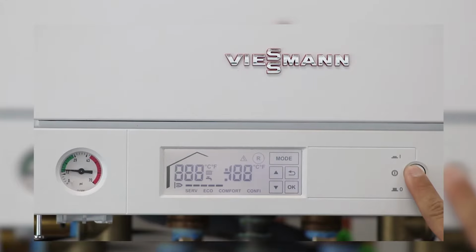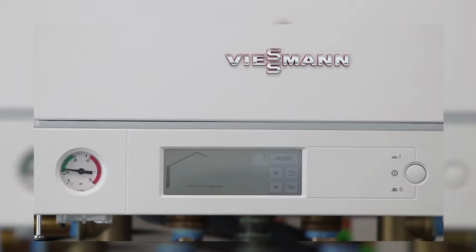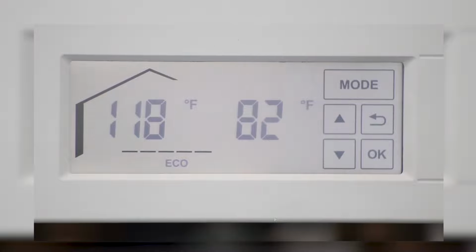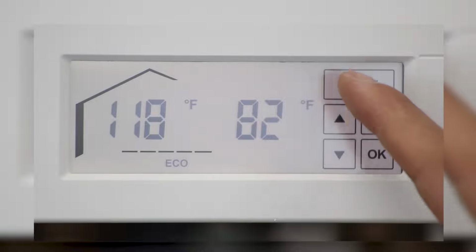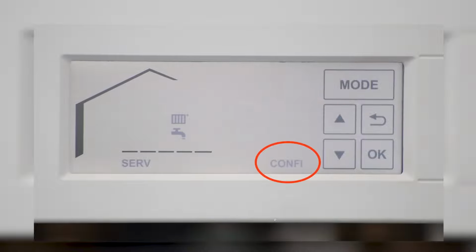To enter system coding, ensure the boiler control is powered on. At the home screen, press the Mode button, then the up arrow until the word Comfy flashes in the lower right-hand corner of the display. Next, press OK. P0 will be displayed on the boiler control.